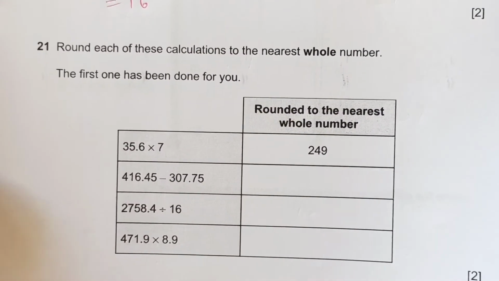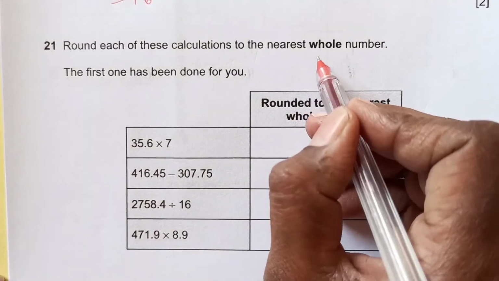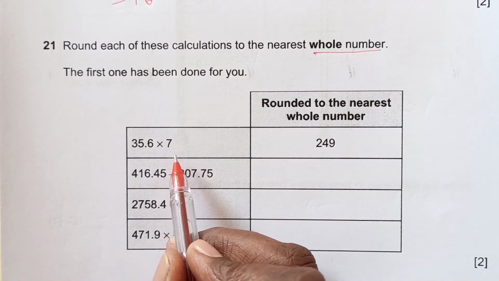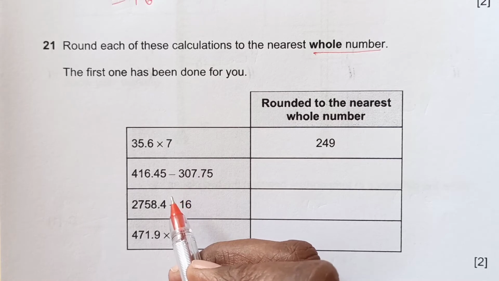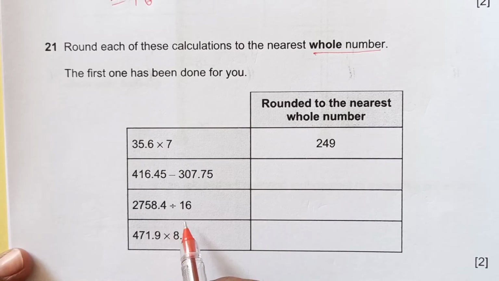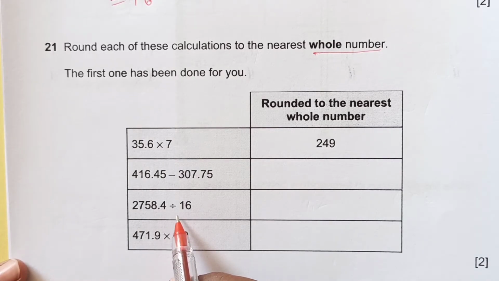Now number 21. Round each of the calculations to the nearest whole number. For the nearest whole number, first of all we need to calculate them, then we are going to round it off. So this one is done here. You need to use a calculator for this.